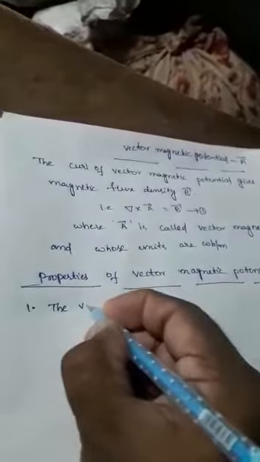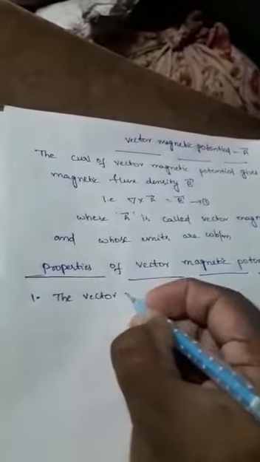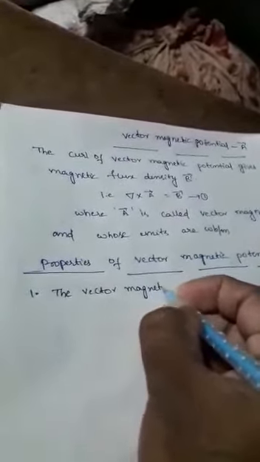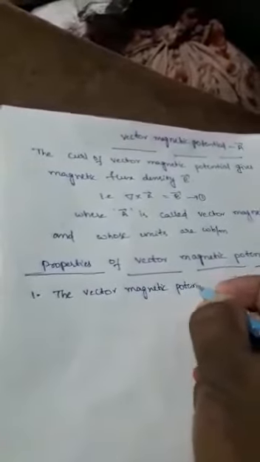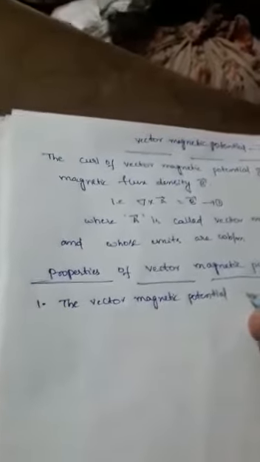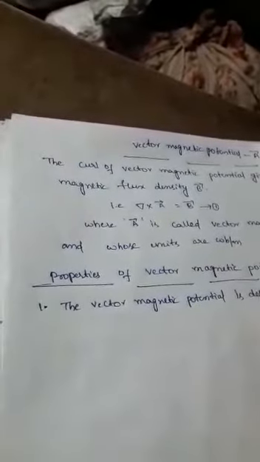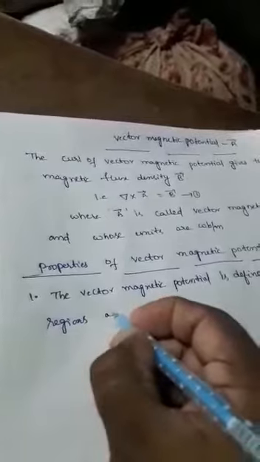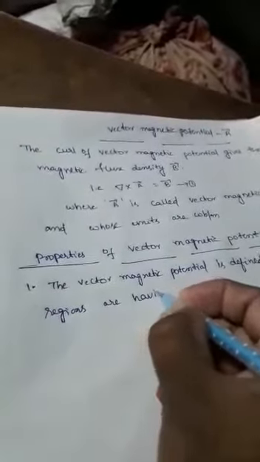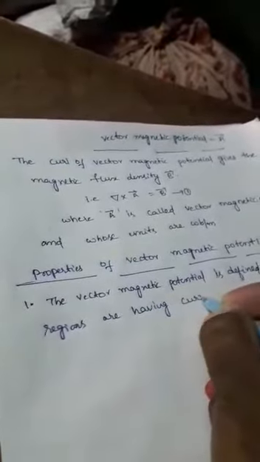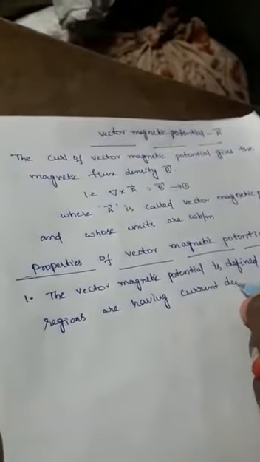The first property is that the vector magnetic potential is defined when the regions are having current density also.